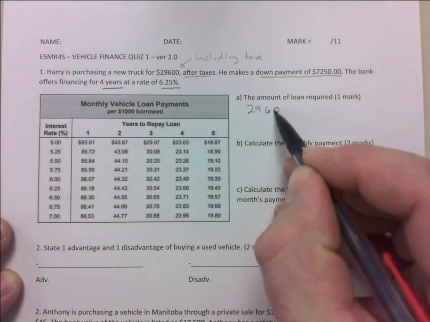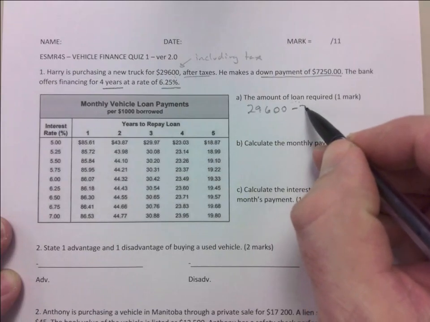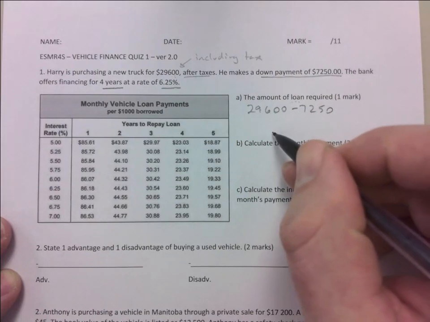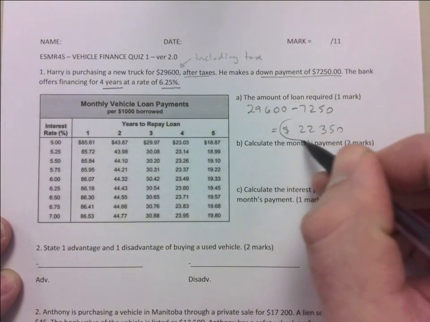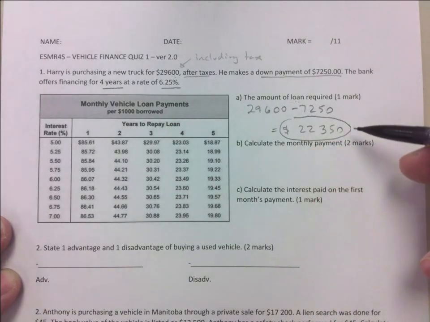That would just be the 29,600 minus the 7,250. It would just be $22,350. That's how much you have to borrow. Okay.